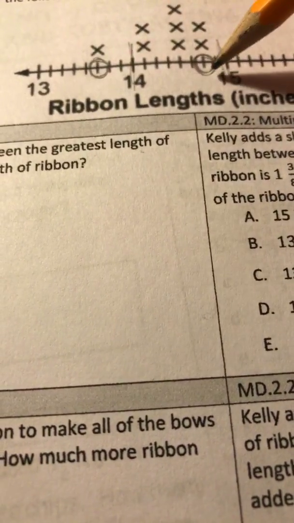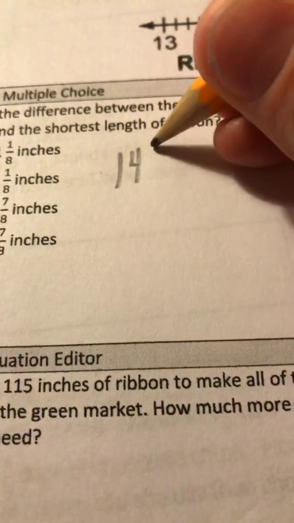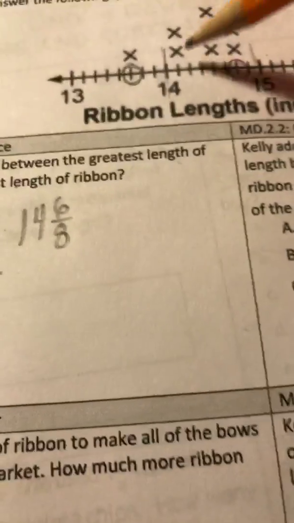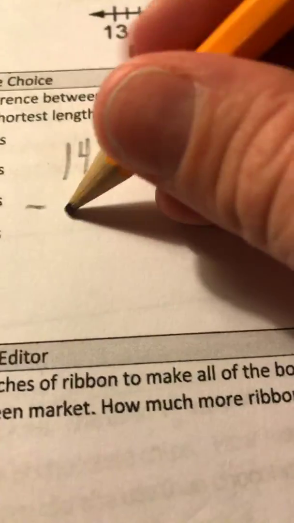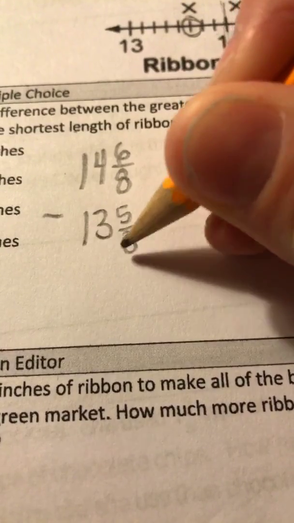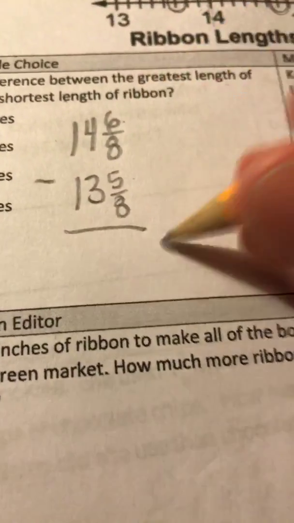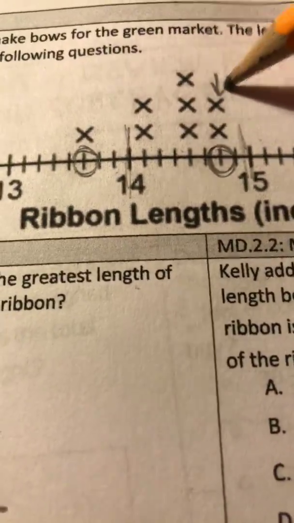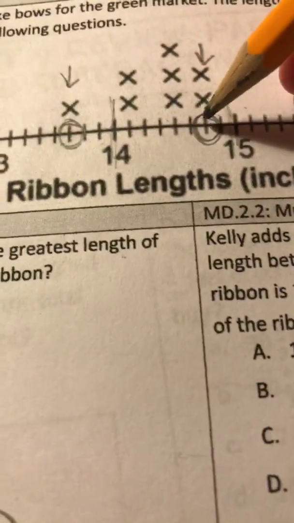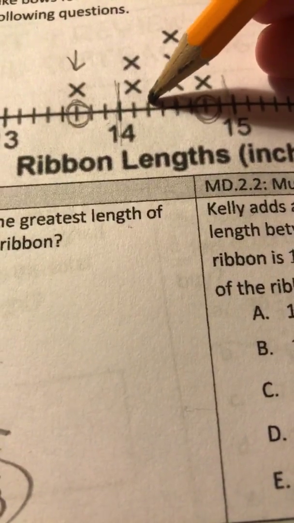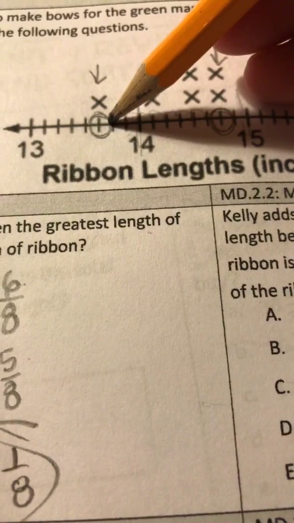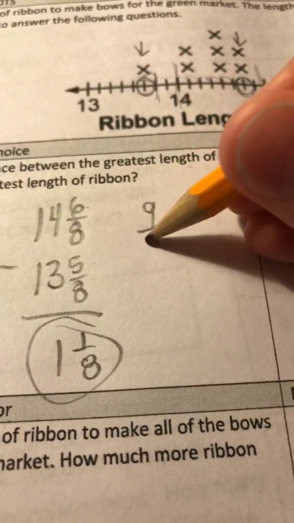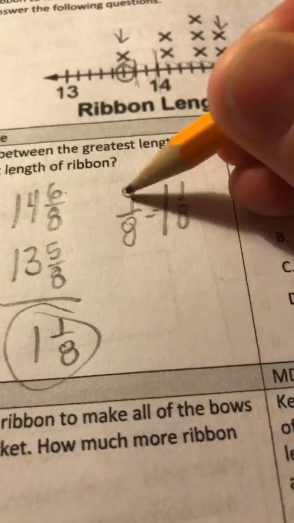And this is at 14 and 6/8, minus 13 and 5/8 equals 6/8 minus 5/8 is 1/8, and 14 minus 13 is 1, so the difference is 1 and 1/8. Another suggestion is you can just count your intervals. You'll start at your greatest and count how many intervals it takes for you to go back to your least. So starting here, 1/8, 2/8, 3/8, 4/8, 5/8, 6/8, 7/8, 8/8 is your one whole, 8 and 1/8. So if you count those intervals, you would either get 9/8 or 1 and 1/8, because this is equivalent to this.